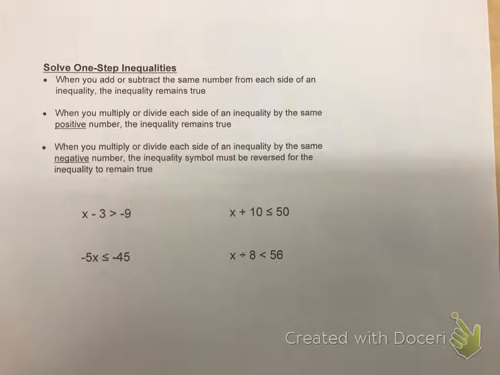Hello everyone. The topic for today is solve one-step inequalities. Right now I want you to pause the video so you can copy down your notes and then resume when you're ready.